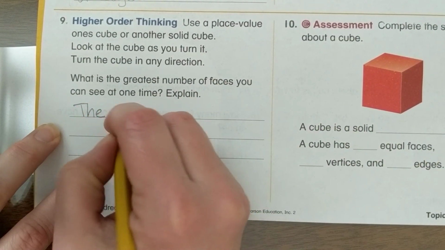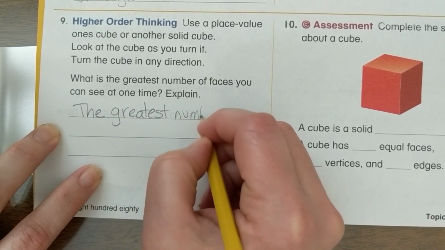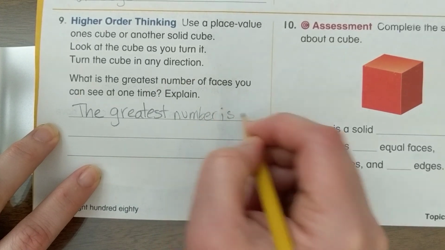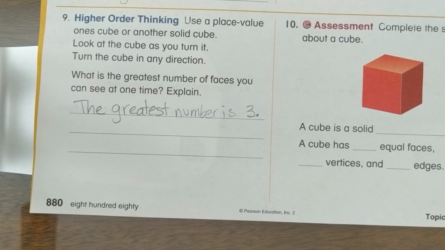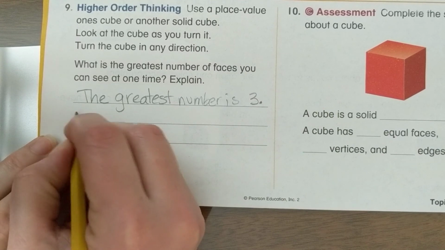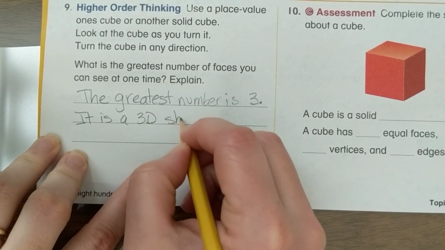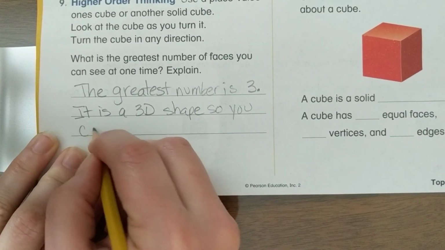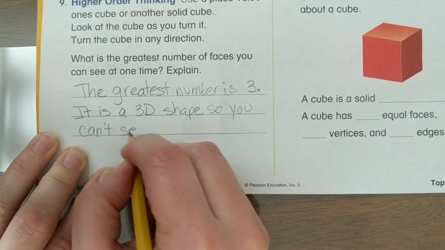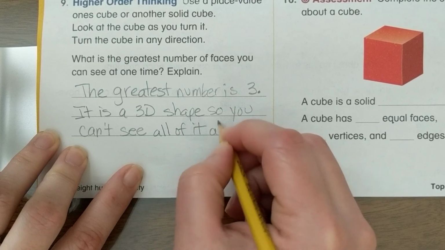The greatest number is 3. And we're going to have to explain. Let's just say it is a 3D shape, so you can't see all of it at once.